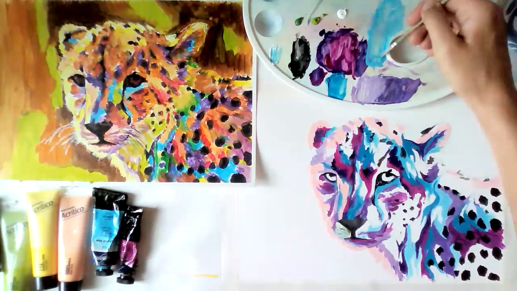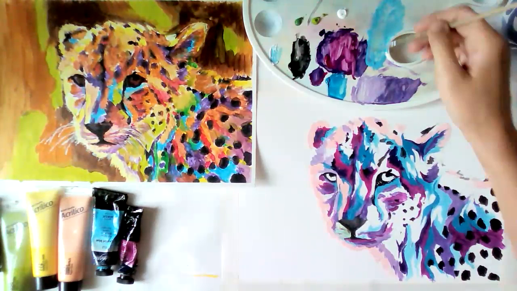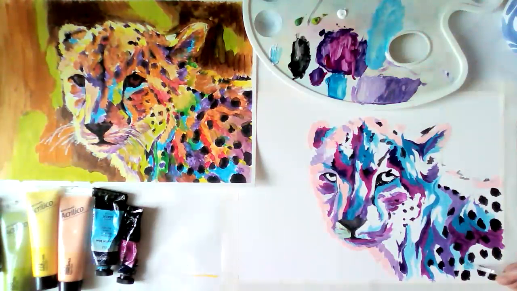Okay, chatting made me overdo it a bit with the blues. I was also shopping earlier, and I got myself a copper color. I like metallics.